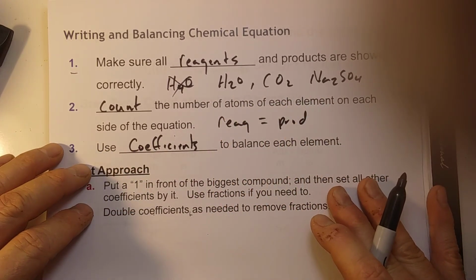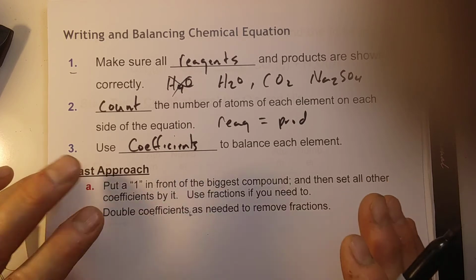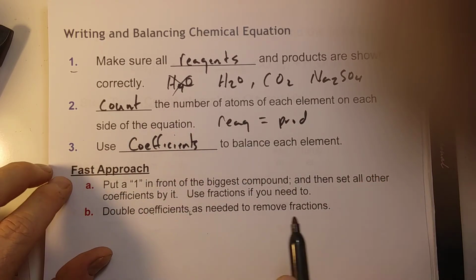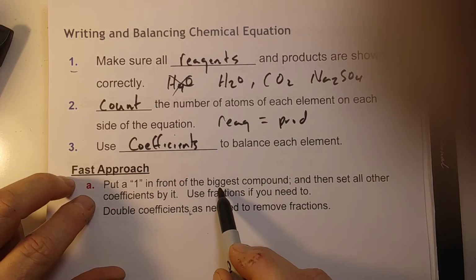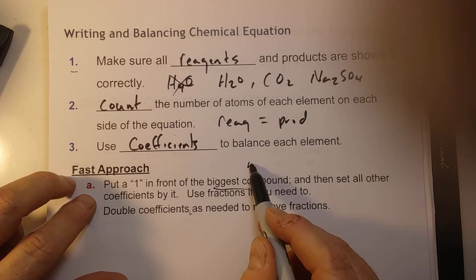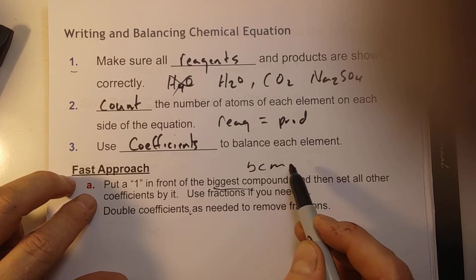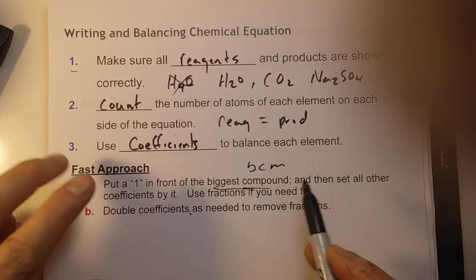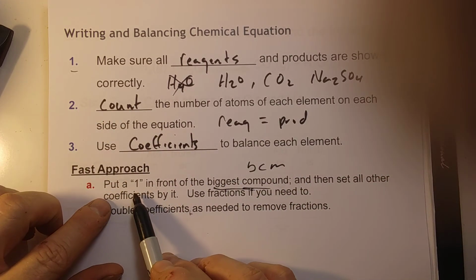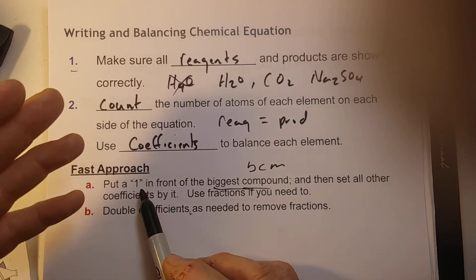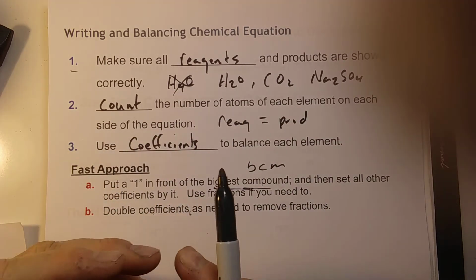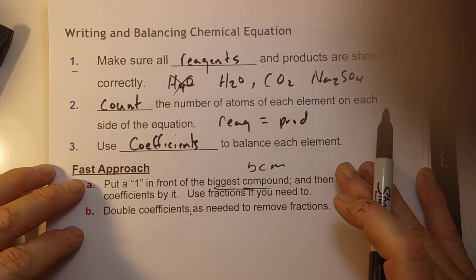Now the fast approach I'm going to use for the second practice problem we do, and that is a really big idea. We call it the big compound method, BCM. Find the biggest compound, set his number of how many there are of him to 1, and then use that to set everybody else.